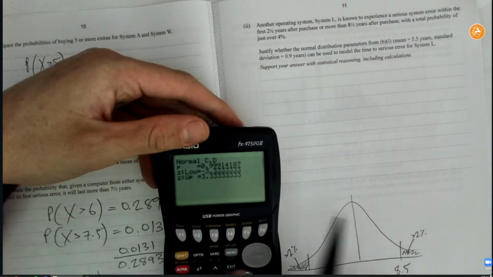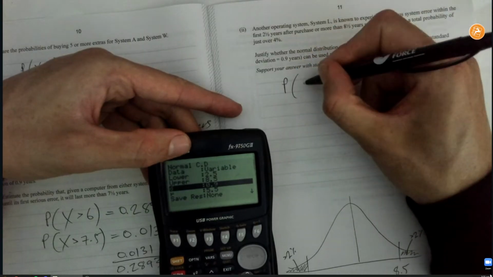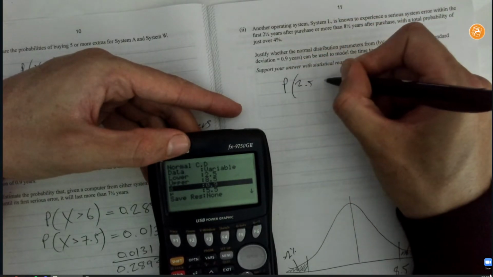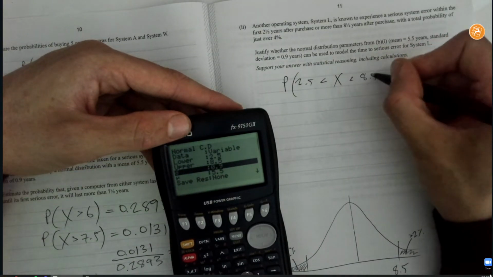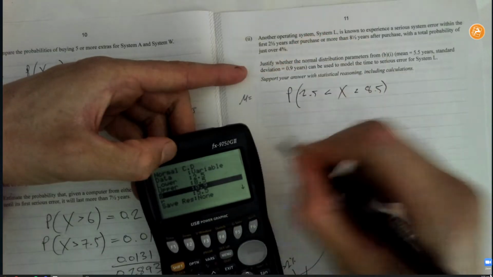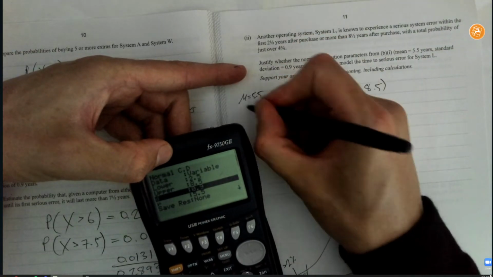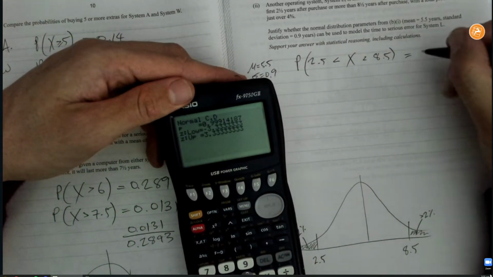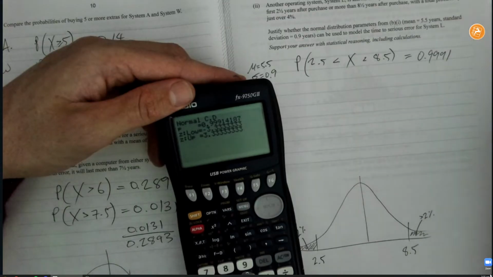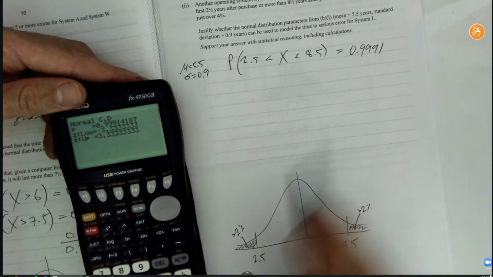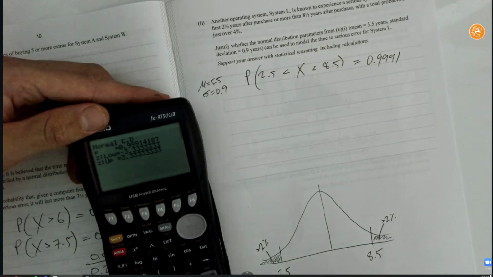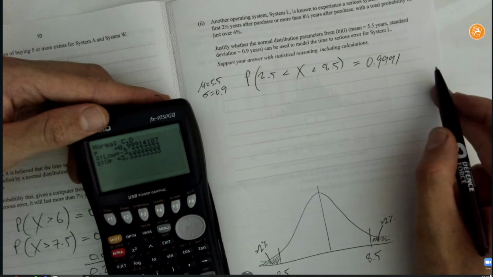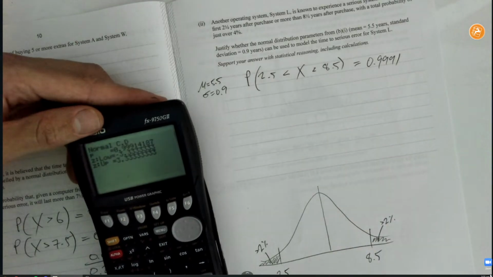Okay, so not necessarily true. So P that X is between these two numbers, if mu equals 5.5 and standard deviation equals 0.9, this is what we typed in, equals 0.9991. Now, this means that, so what did I just work out?